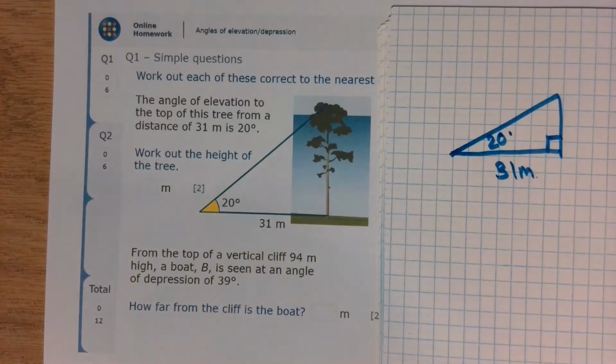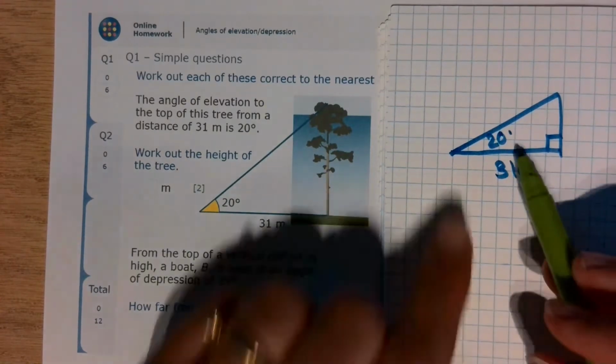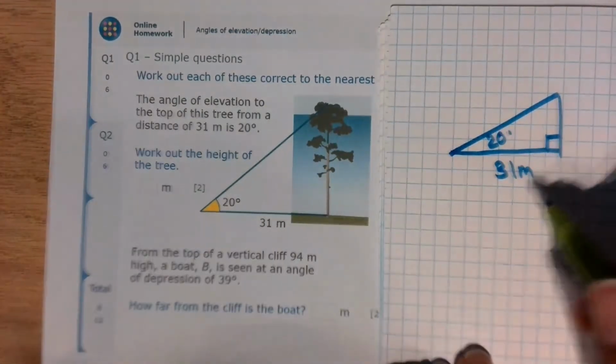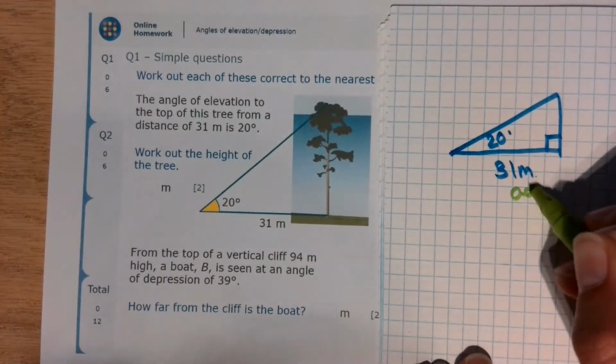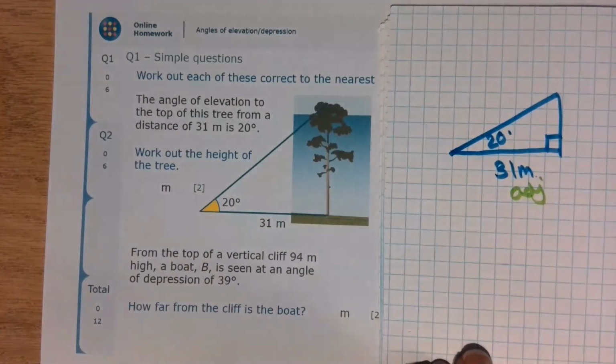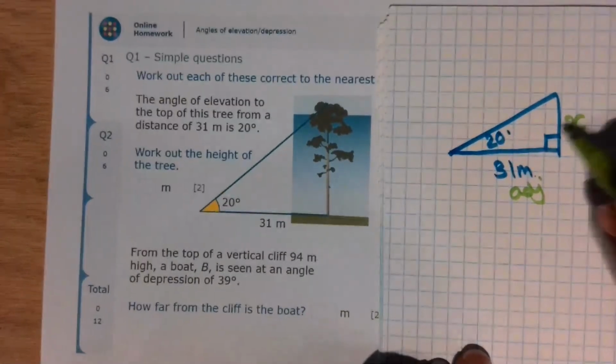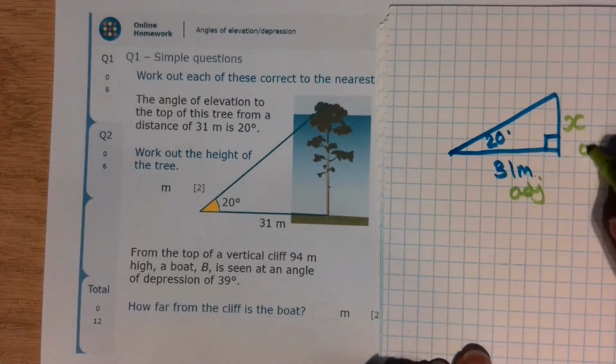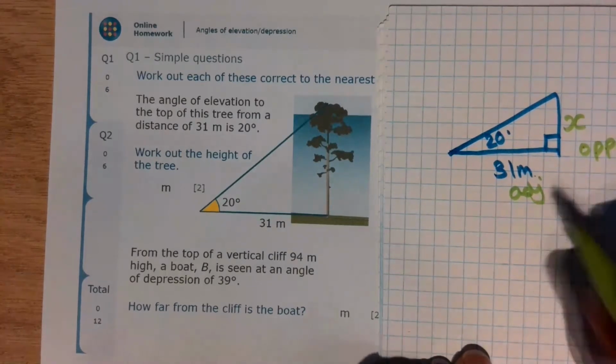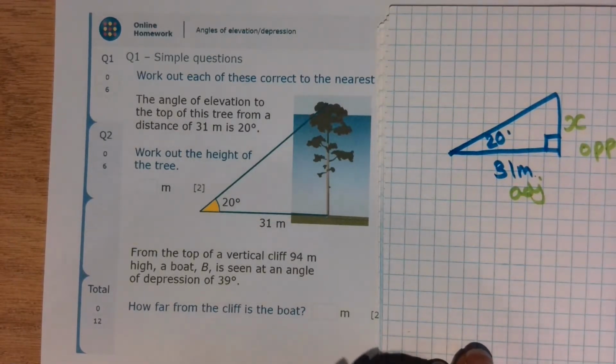So let's have a look at what I'm interested in. I obviously know this side here, and this is the adjacent side because it is next to the marked angle, and I want to know the height. So this is what I want to know, which is opposite to the marked angle. If I'm using the opposite and the adjacent, well, sine uses the opposite and the hypotenuse, cosine uses the adjacent and the hypotenuse, but the tangent ratio is what I'm going to be using.